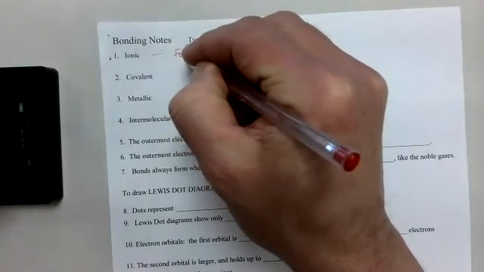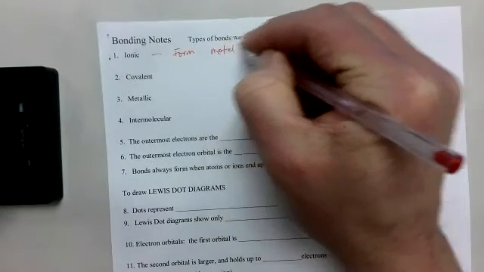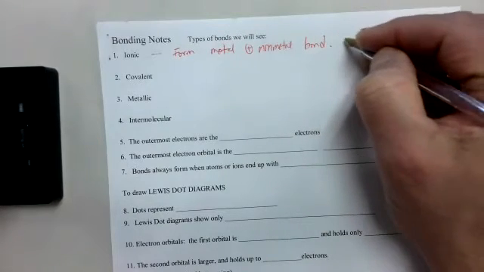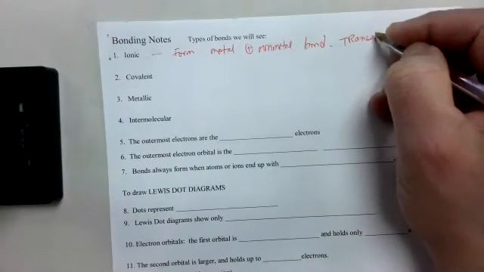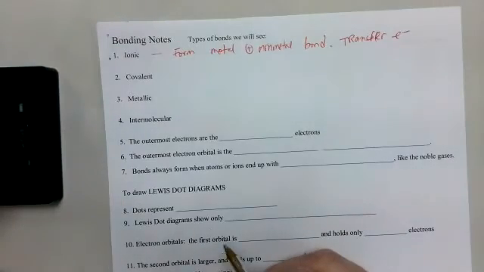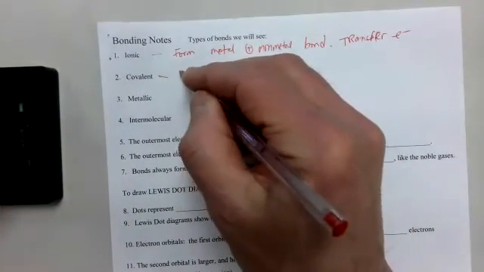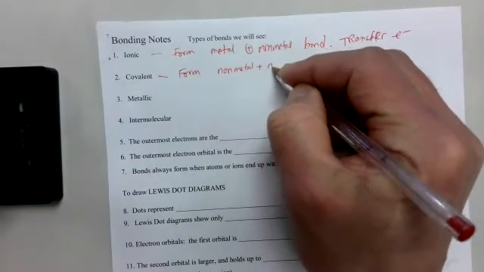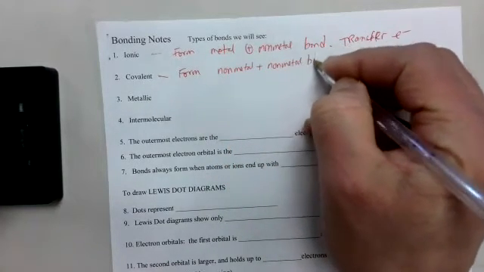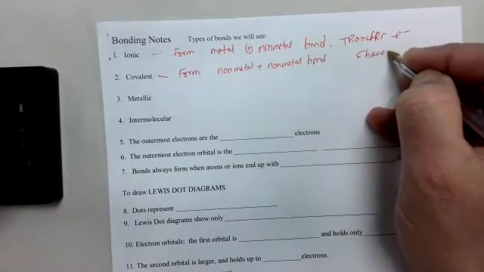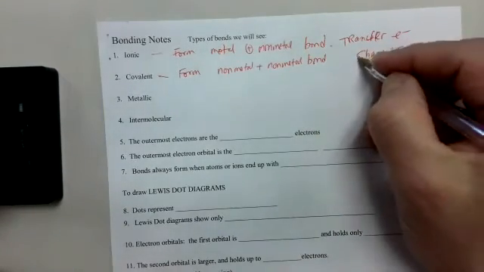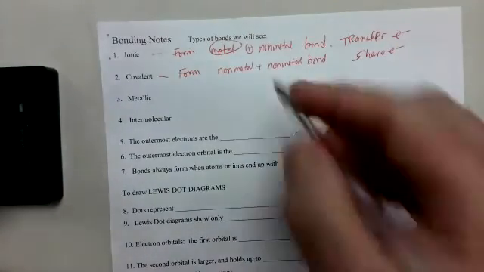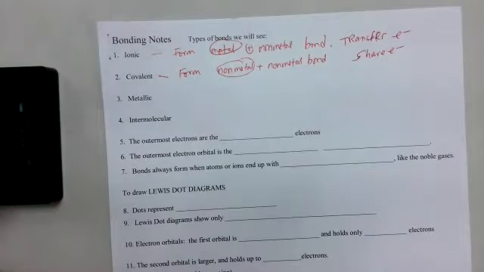Ionic bonds form when a metal and a nonmetal bond together. They transfer electrons. Covalent bonds form when a nonmetal and another nonmetal bond. They share electrons. It's a major difference. Now, how do you tell the difference? Ionics start with a metal. Covalents start with a nonmetal.